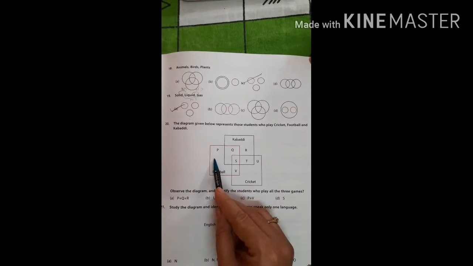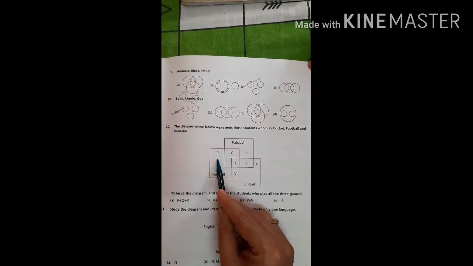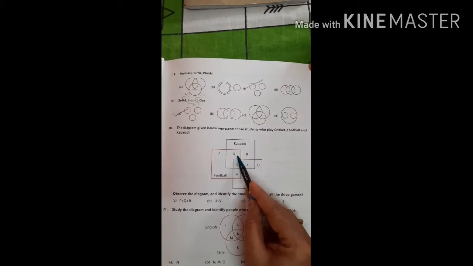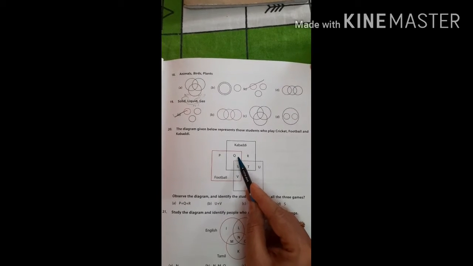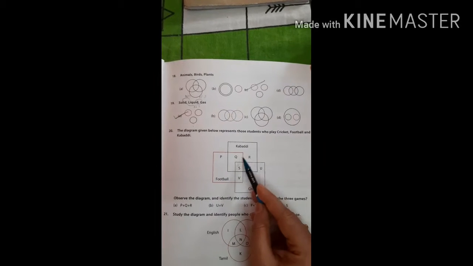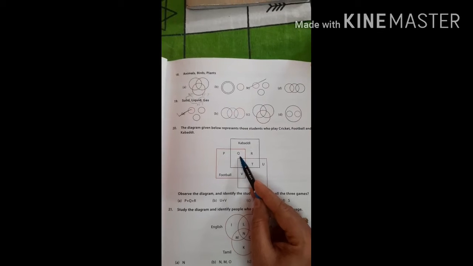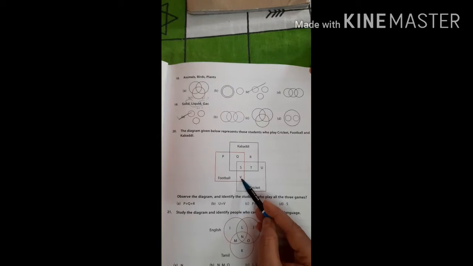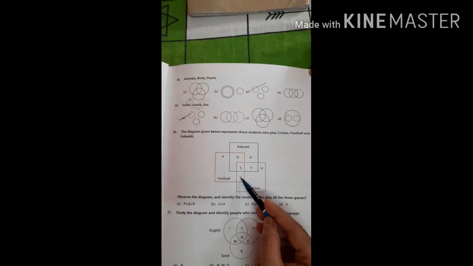Similarly, if I talk about P, P is again not in the intersection of any two rectangles. So P plays football only. But if I talk about Q, you can see this Q comes in the intersection of rectangles of football as well as kabaddi. So that means the player Q plays football as well as kabaddi. Similarly, this V comes in the intersection of the purple rectangle, that is cricket, as well as football. So this V is playing football as well as cricket.